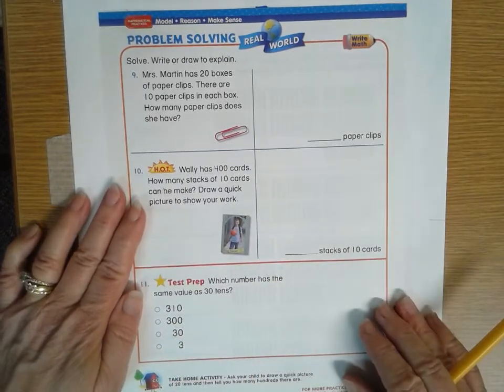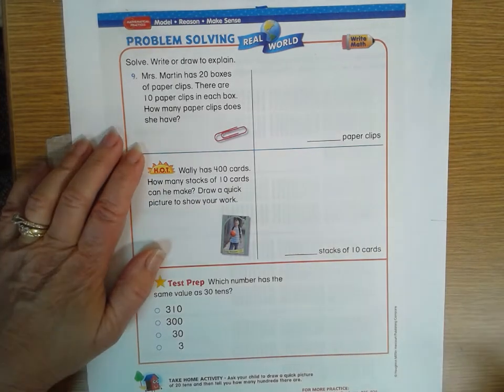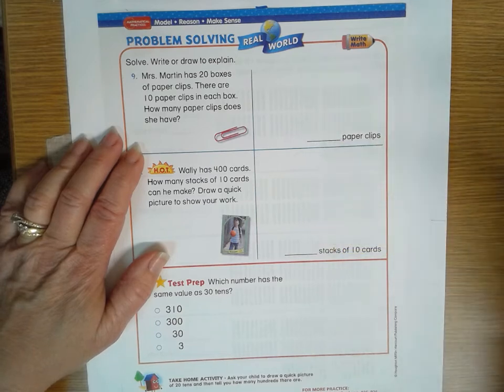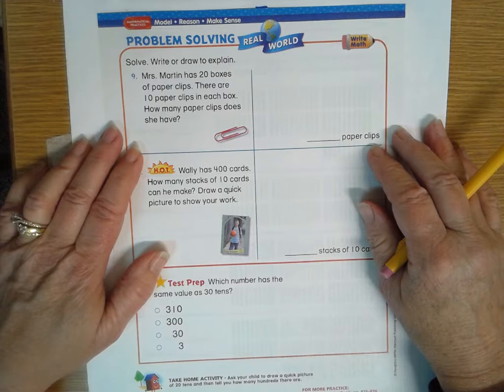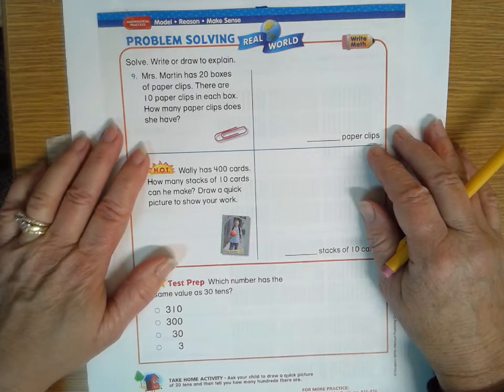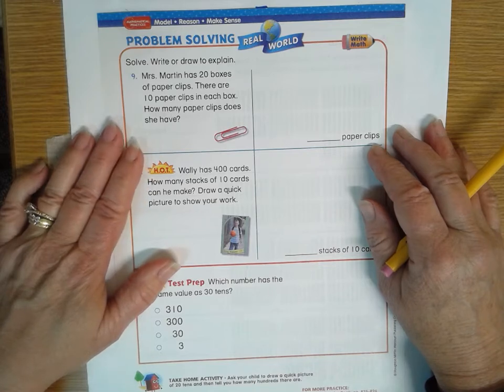We're on page 60. It says solve, write, or draw to explain. I never want you to just put an answer here. I want you to show me how you got it. What did you do? So Ms. Martin has 20 boxes of paper clips. There are 10 paper clips in each box. How many paper clips does she have?